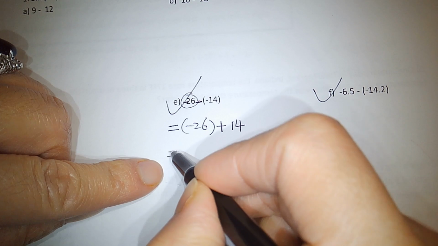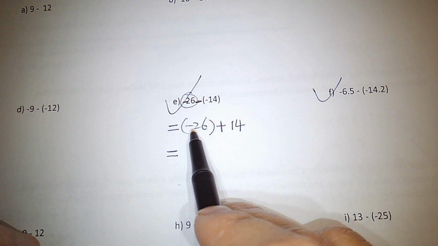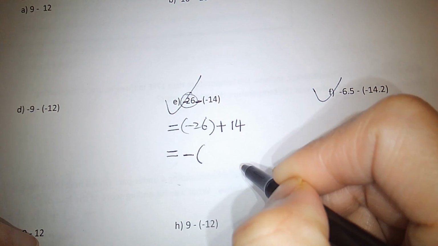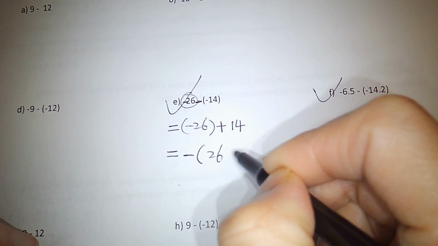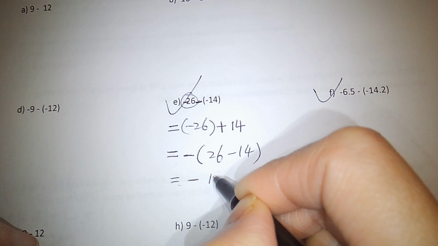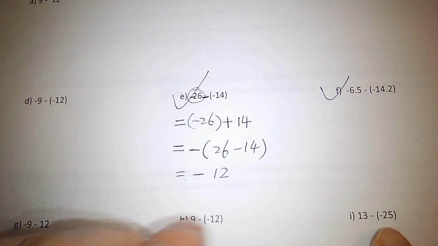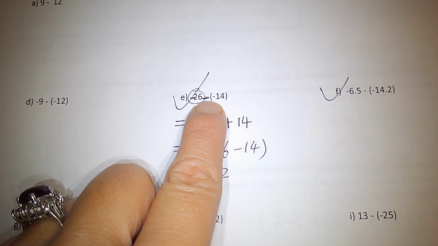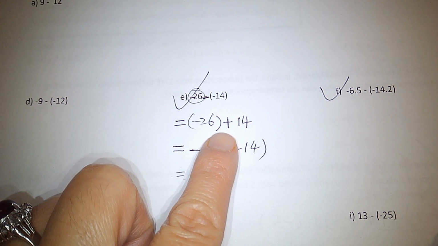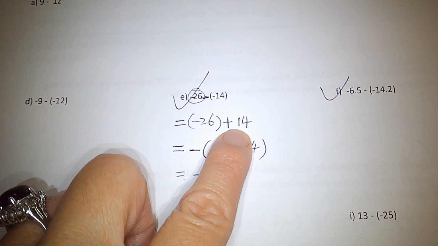Now we're able to do it. Negative 26, positive 14, this is dominant, right? So you see this has a larger absolute value. So we use 26 minus 14, give us negative what? 12. You guys agree with this? Okay, guys, do you see that? Later, if we do more practice, you will see that minus a negative number eventually becomes what? Plus a positive number. Okay, negative becomes positive.